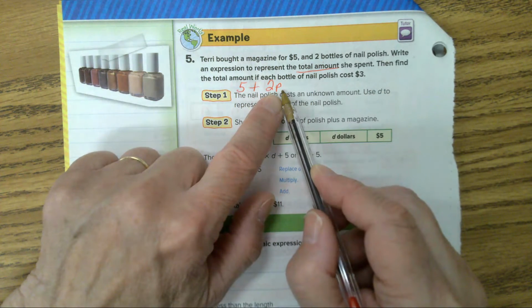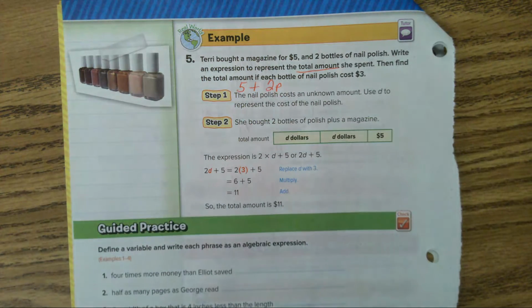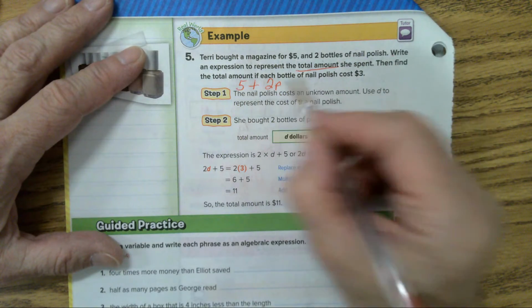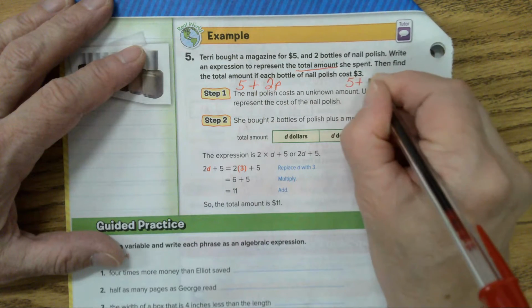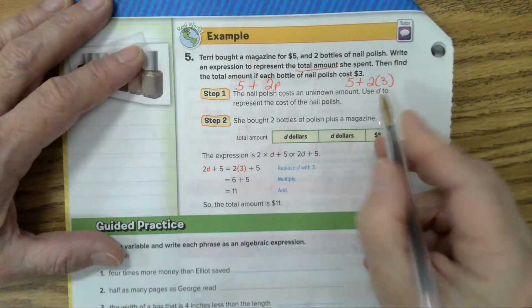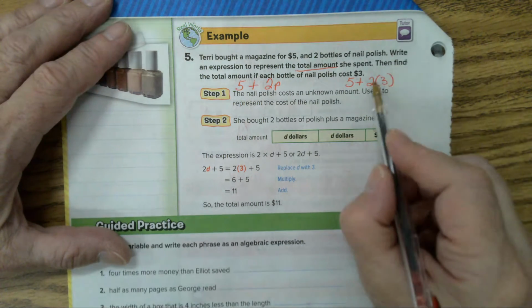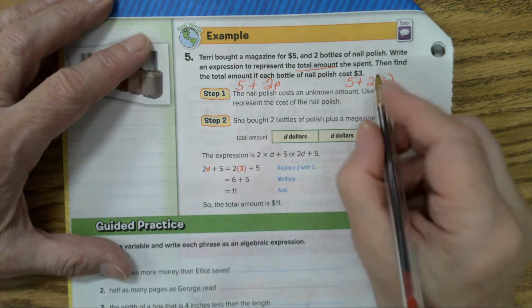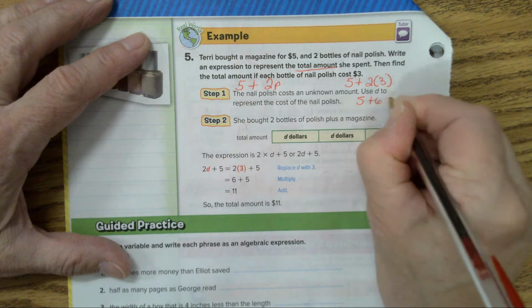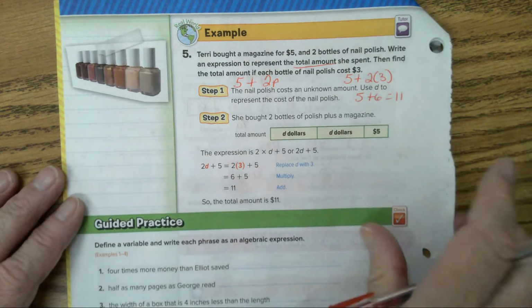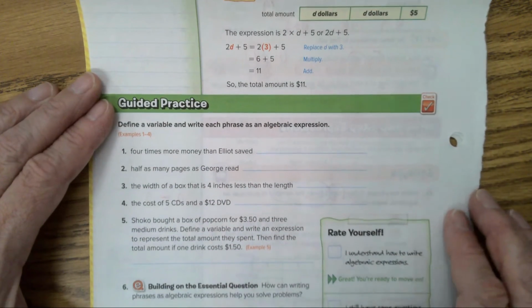All right? Now, do we know how much her nail polish costs? How much does it cost? $3. So now we're going to replace P with a 3. So it's going to be 5 plus 2 times 3. Do you see how Mrs. Robertson writes that in parentheses? That means multiply. 2 times 3 is 6. So what's 5 plus 6? And you get the answer 11, which is what they have here. All right, any questions? Go ahead and do the guided practice. I'm going to walk around the room and then we'll go over these answers.